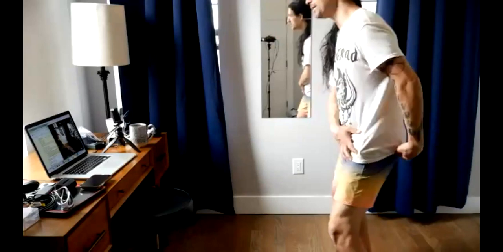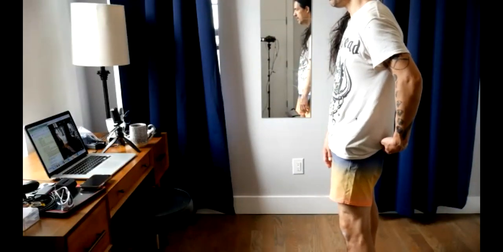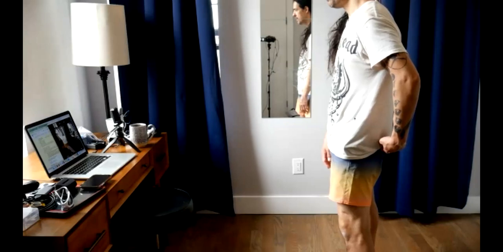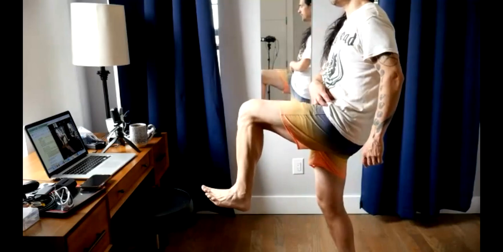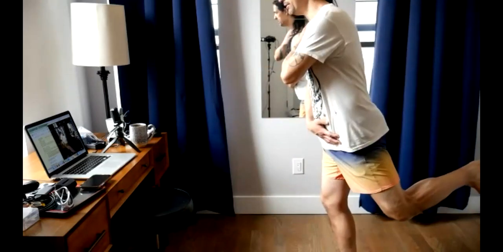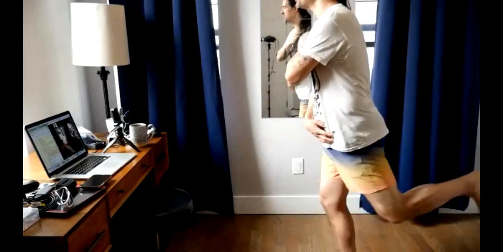The glute, that's correct. Which muscle antagonizes the glute? The hip flexor. What does the hip flexor do? Flexion or extension? Flexion. So the antagonistic movement would be extension.